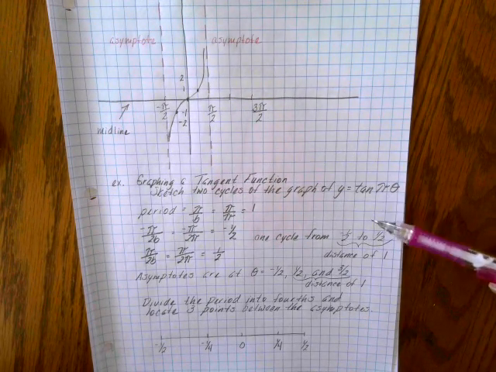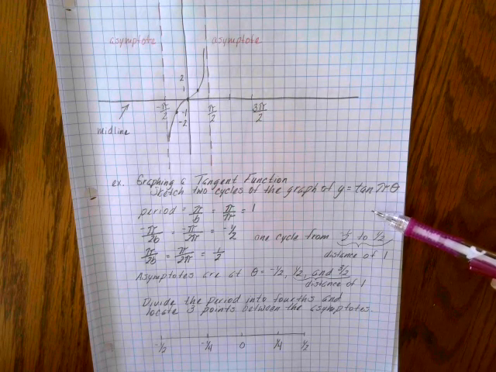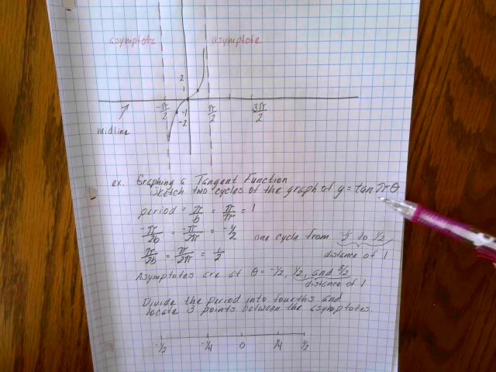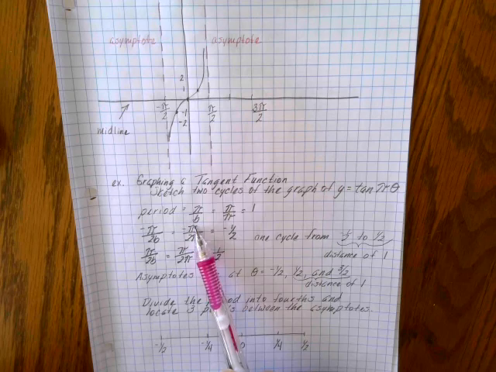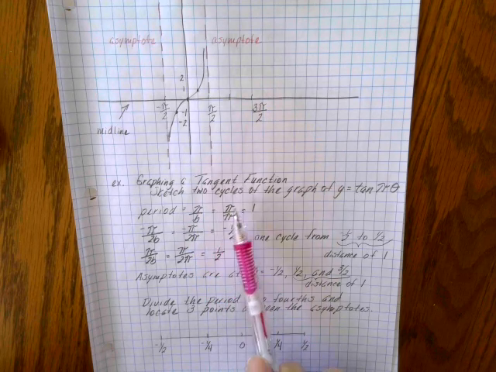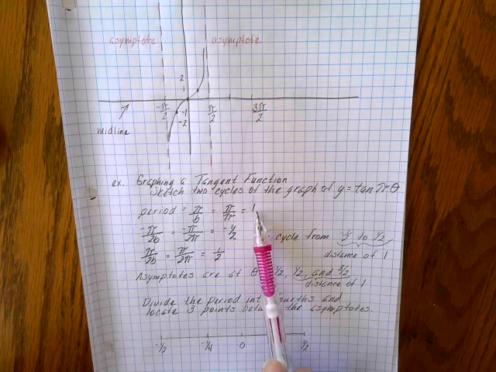Okay, let's try graphing a tangent function. We're going to sketch 2 cycles of this graph, and the equation is y equals tangent of pi theta. So the period, like I said in the properties, is pi over b, which is equal to pi over pi, which is 1.